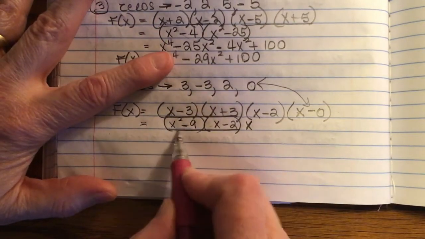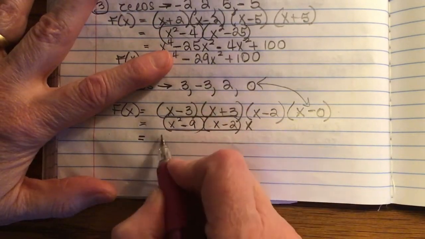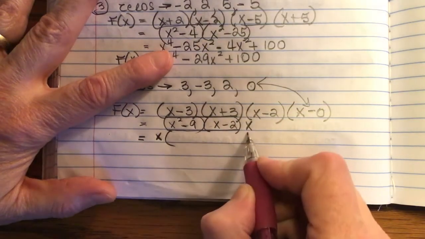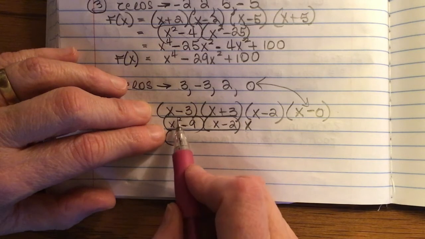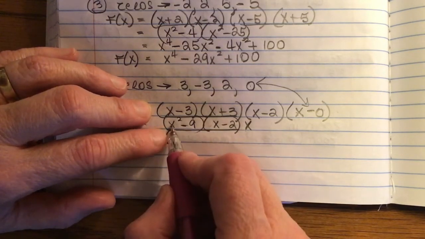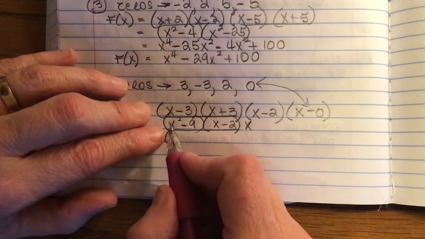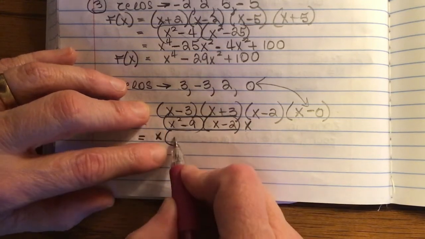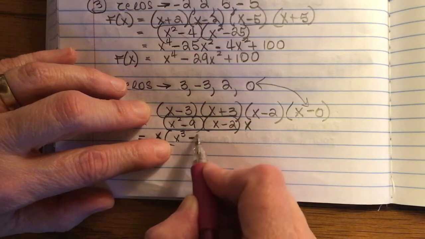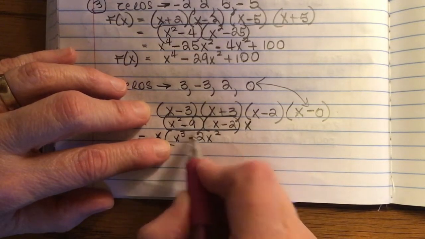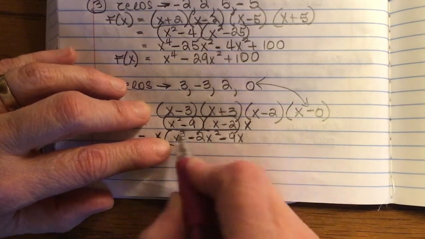I'm going to FOIL these two. And I think I may go ahead and bring that one out front. We're just used to distributing more from the front. Now, this one's going to be a little messy because I've got x squared and x. So when I FOIL it out, I won't have like terms. I'm going to have x cubed, x squared times x. Then I'm going to have minus 2x squared. Then I'm going to have minus 9x. And then I'm going to have plus 18.